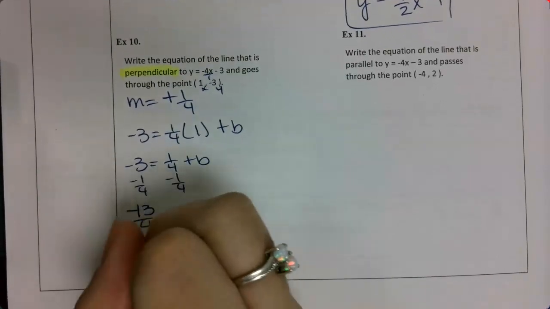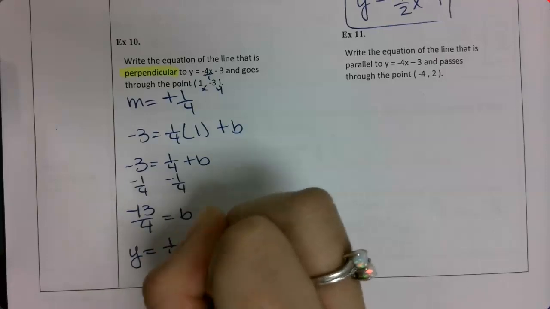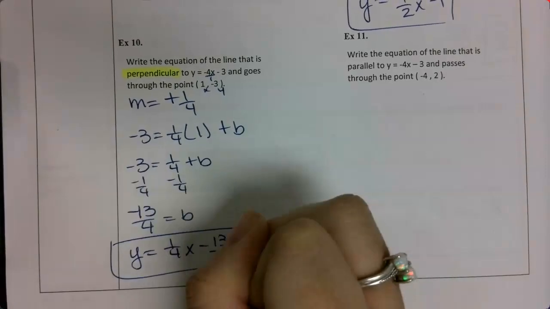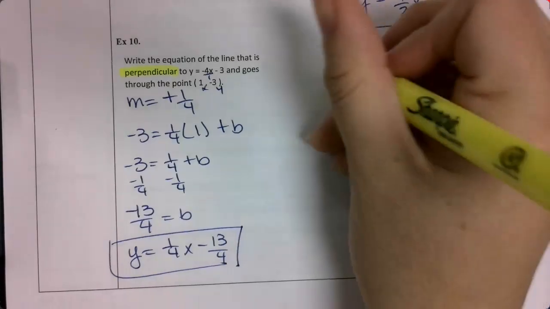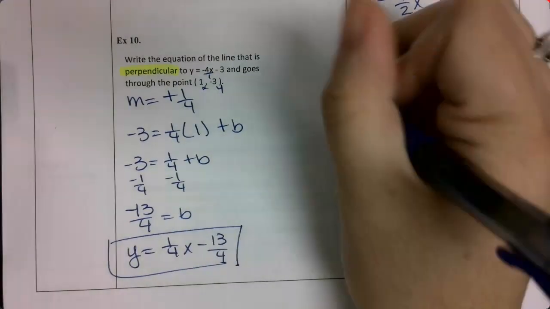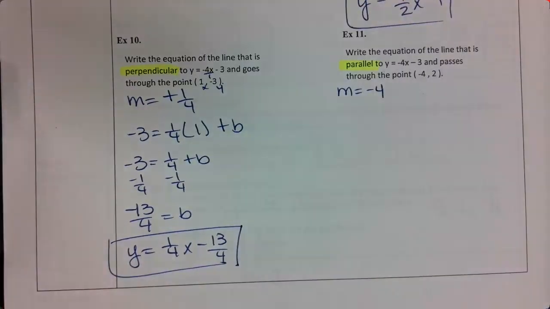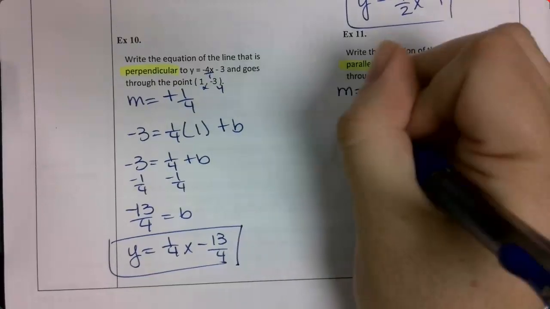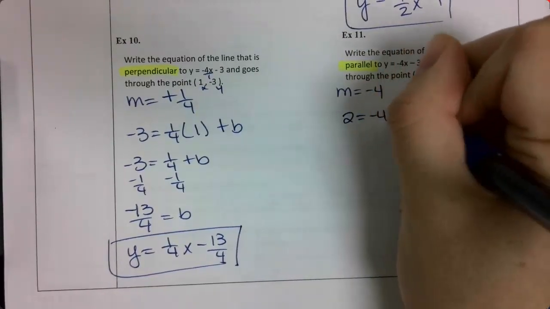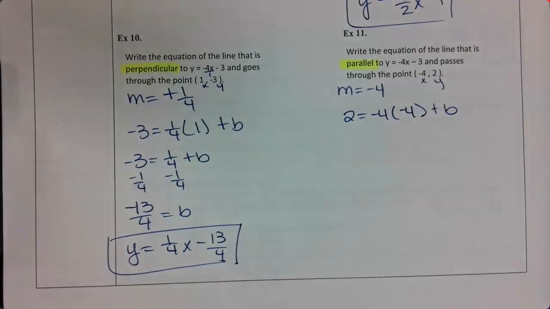So then I plug into my equation. I get y equals 1/4 x minus 13/4. Okay. My last one says it's going to be parallel, so that means same slope. And then this point is going to be my x, y. So I'm going to have 2 equals negative 4 times negative 4 plus b.